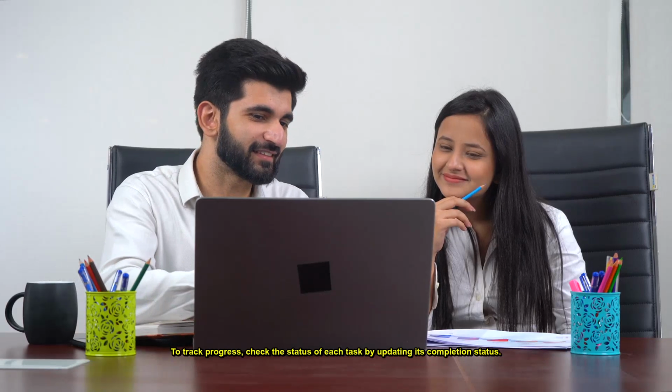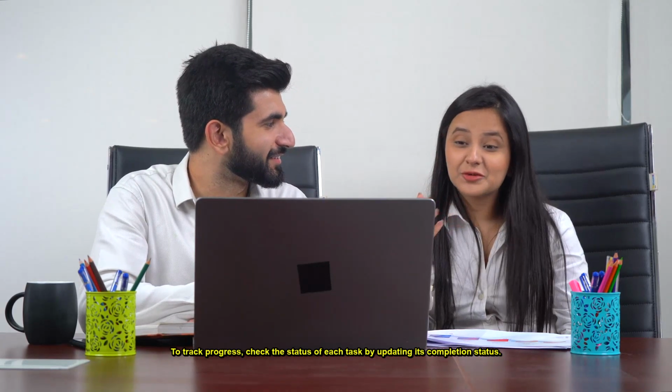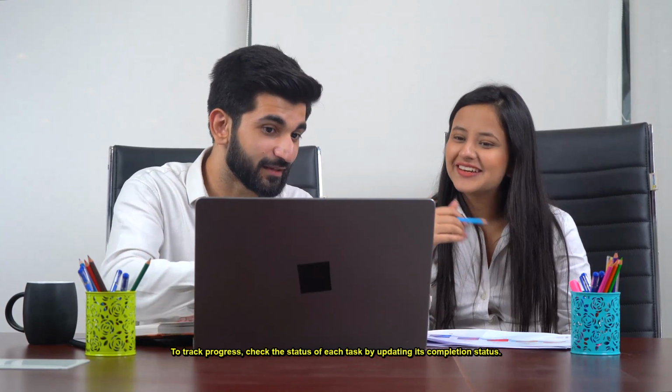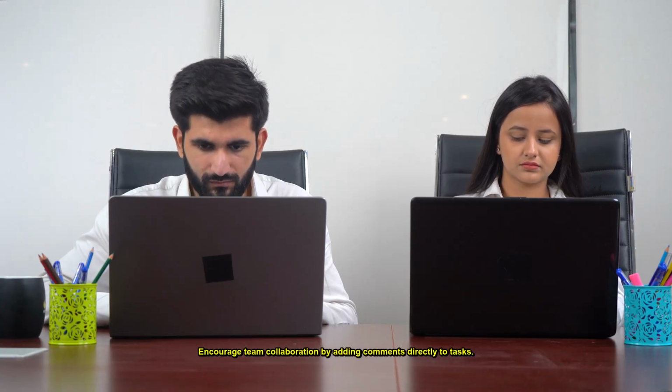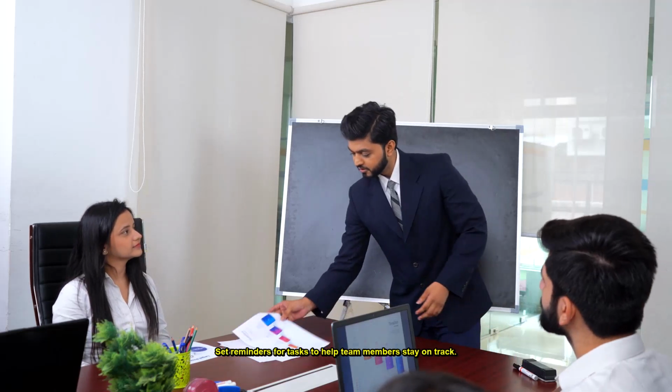To track progress, check the status of each task by updating its completion status. Encourage team collaboration by adding comments directly to tasks. Set reminders for tasks to help team members stay on track.